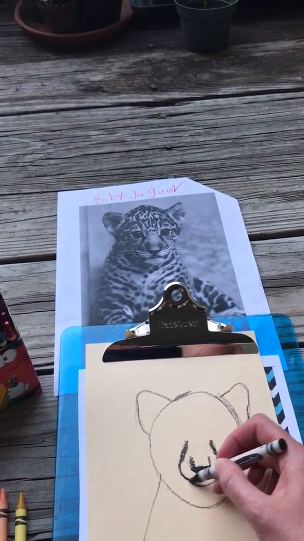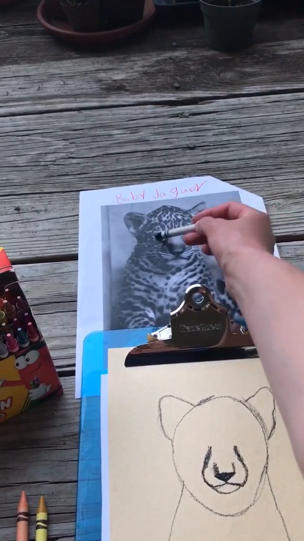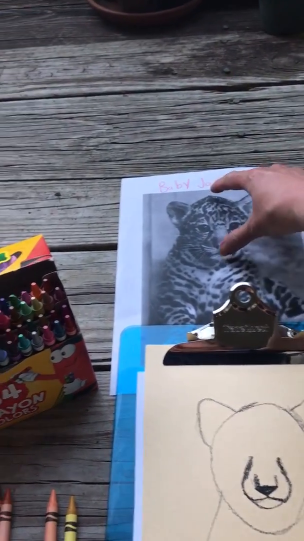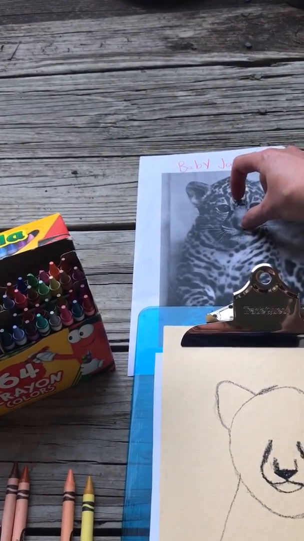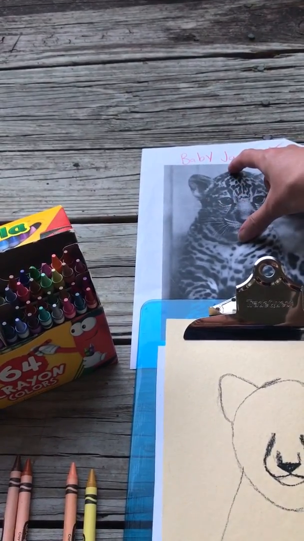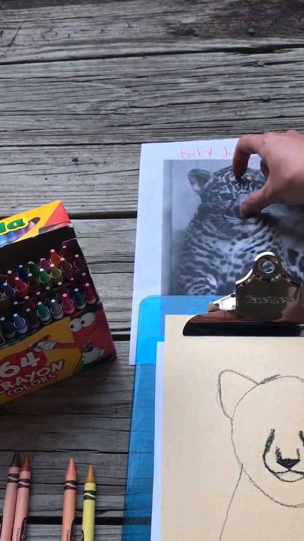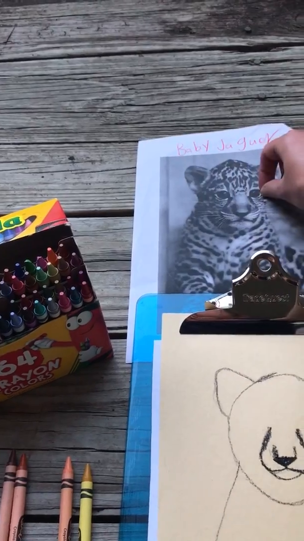And you just get the nose area. And then we want to set the eyes about, it's really like halfway, just like a person's face, right about halfway from the top of the head to the chin. Divide that, you got your eyes.